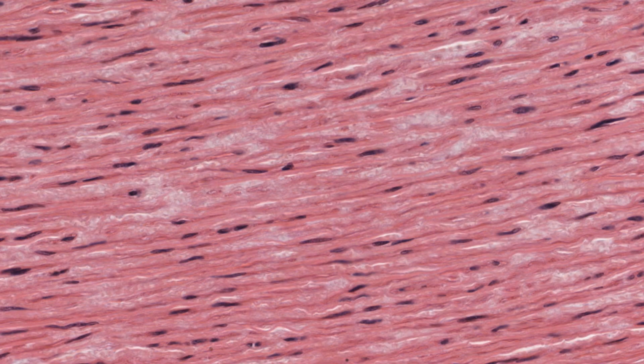Here is a section of part of the wall of the aorta stained with hematoxylin and eosin. The aorta is a very important part of the cardiovascular system. It's the blood vessel that accepts blood from the left ventricle and then carries that blood to the rest of the body via other major branching vessels and the remainder of the vascular components of the systemic circulation.